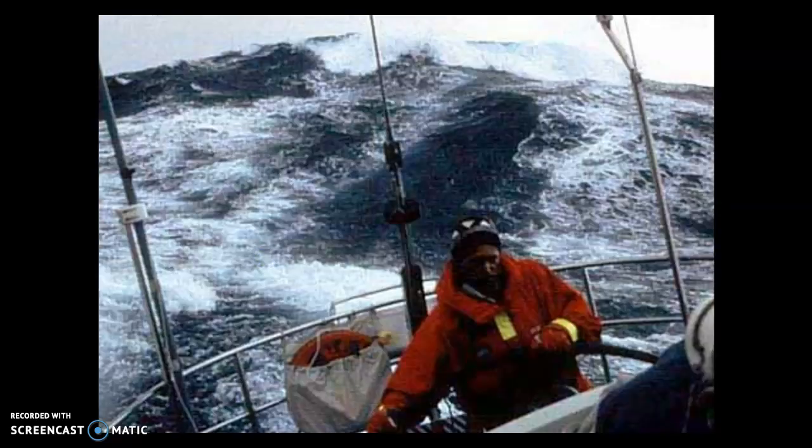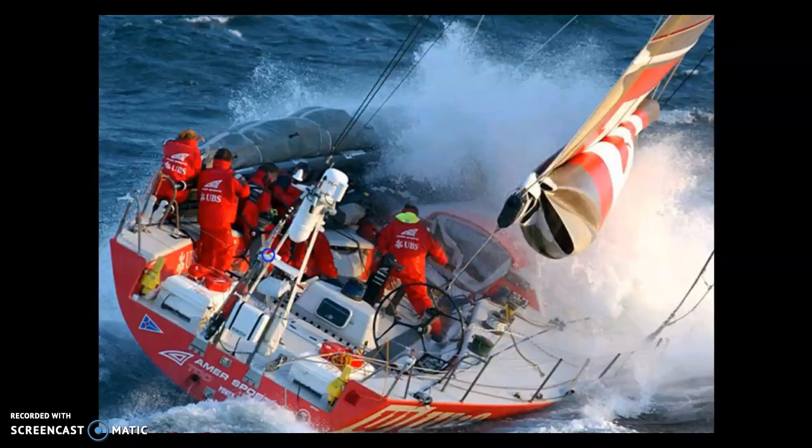Just to give you a sense of the power of the Southern Ocean, down off of Antarctica, north of Antarctica a little bit, they have an annual sail around the world race, maybe it's every couple of years. And this gives you an idea of the size of the seas here. Pretty amazing conditions there.